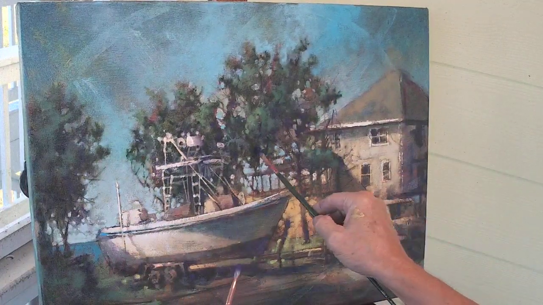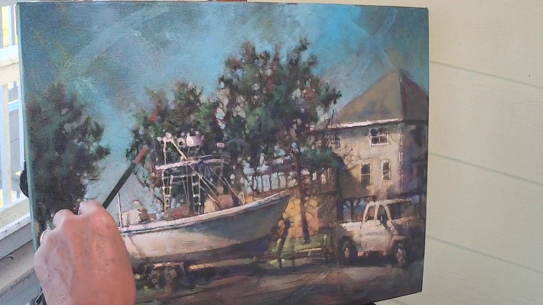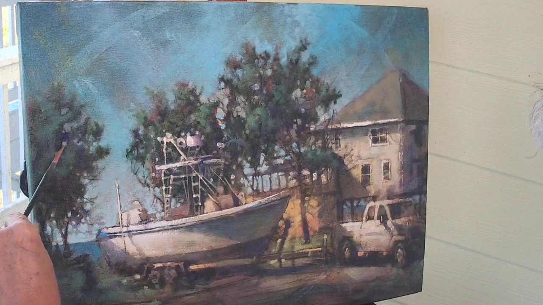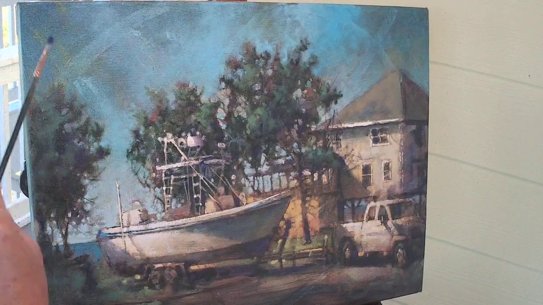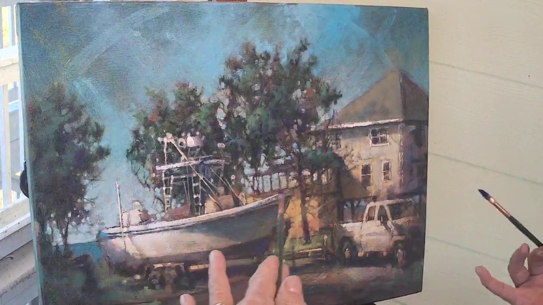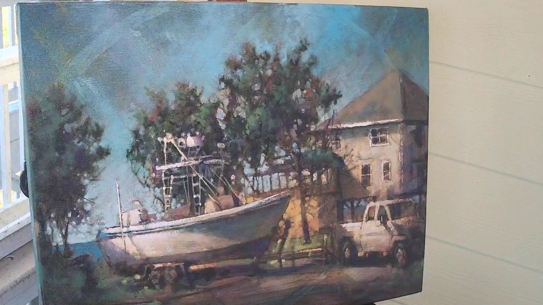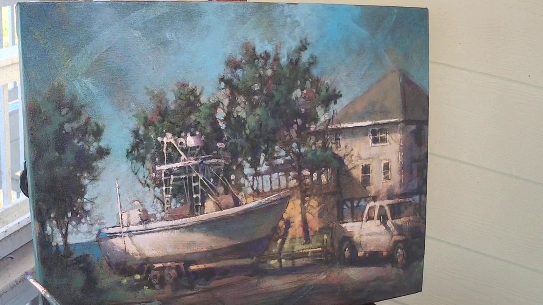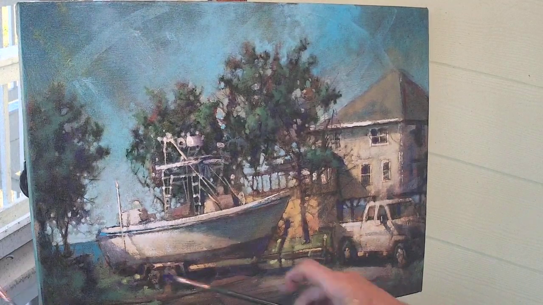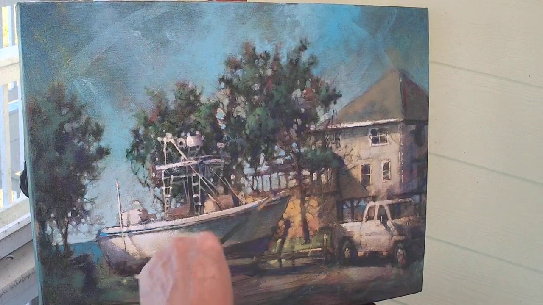So why am I putting purple down in the trees? Not because I'm trying to make the trees more realistic. Quite the contrary. I'm actually making everything in this stage of the painting, and this is the last phase, less realistic. And I started before the camera started rolling.